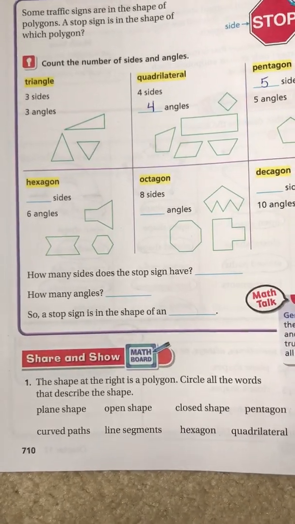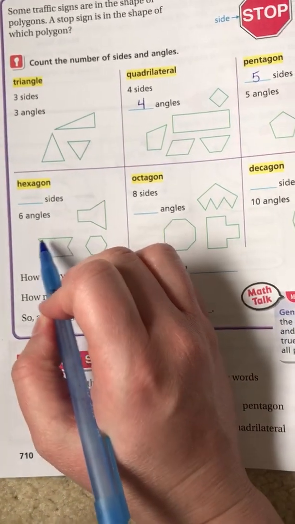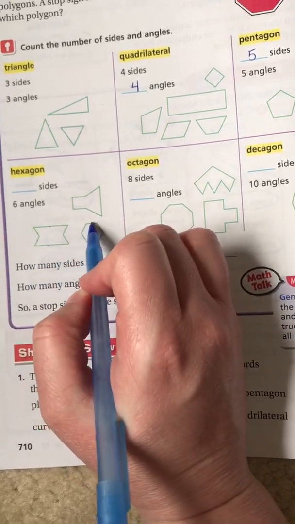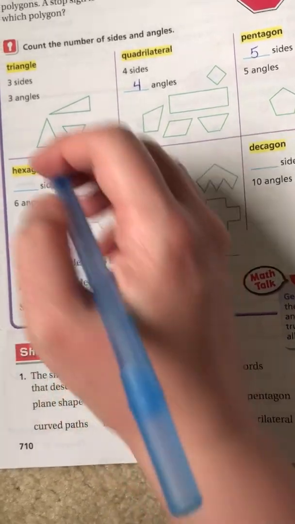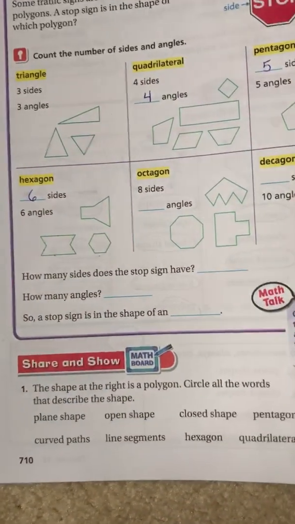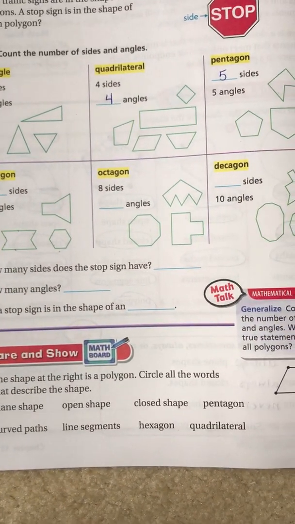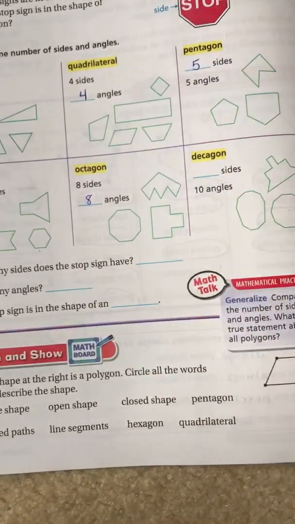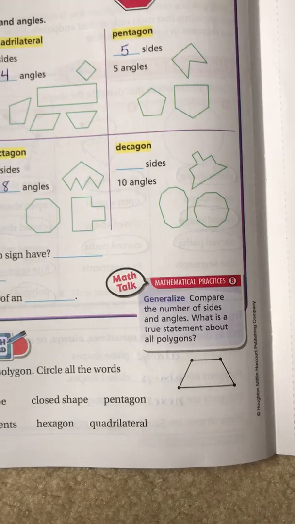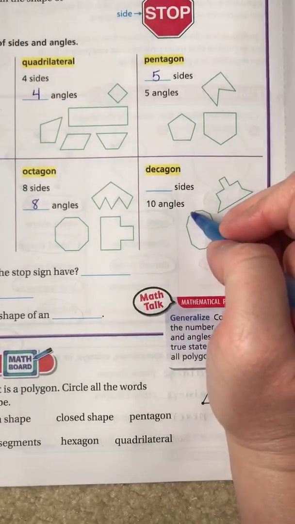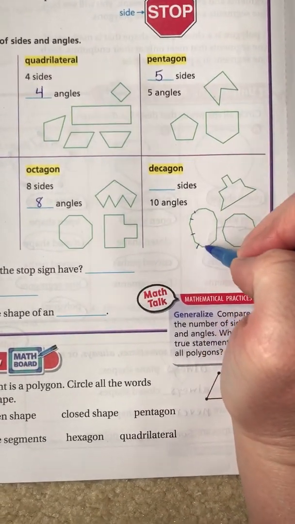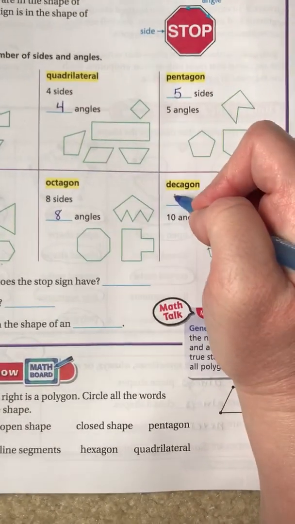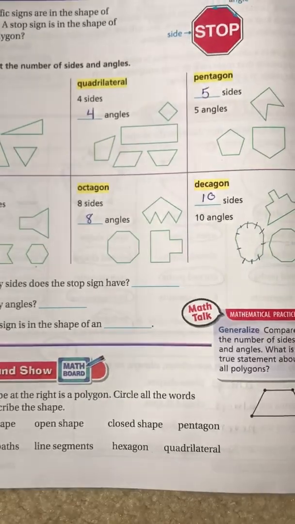A hexagon has 1, 2, 3, 4, 5, 6. So 6 sides and 6 angles. An octagon has 8 sides and it also has to have 8 angles. And then a decagon, we can look over here. 1, 2, 3, 4, 5, 6, 7, 8, 9, 10. Has 10 sides and 10 angles.